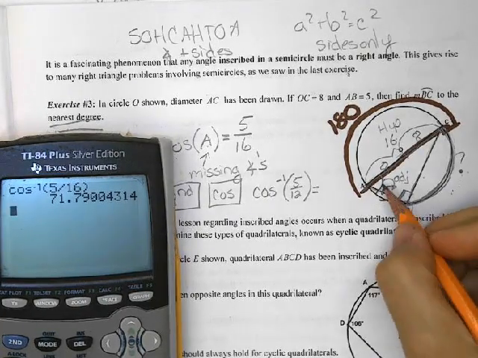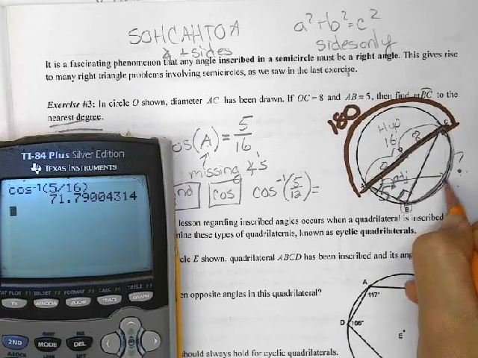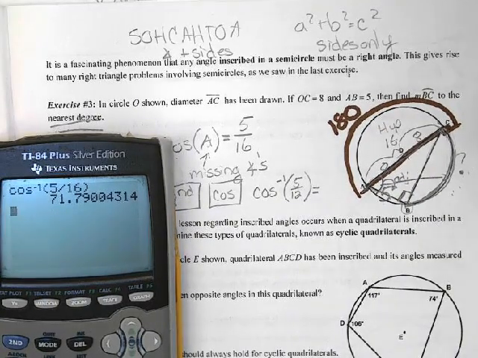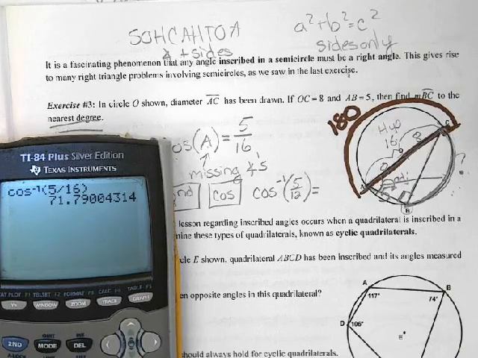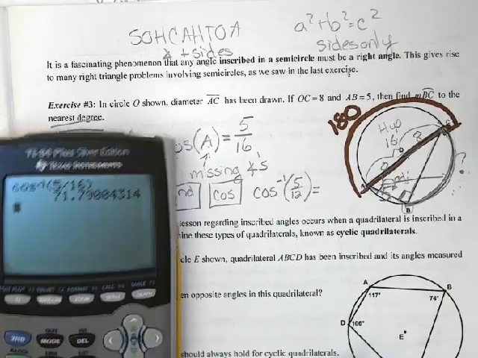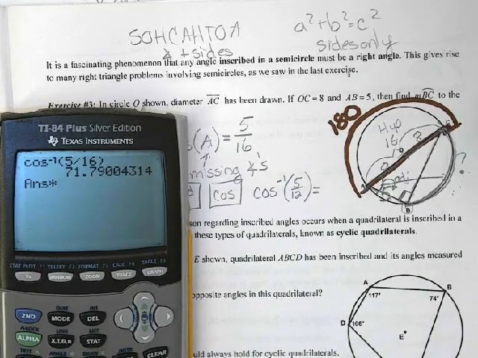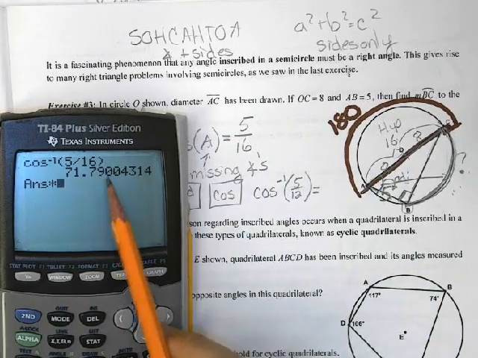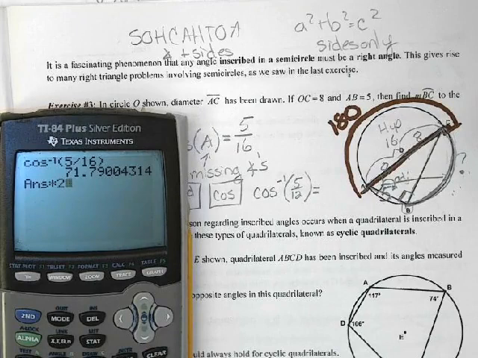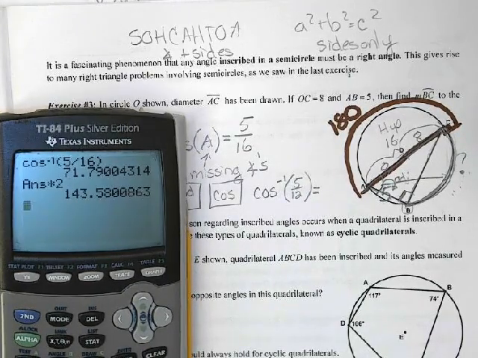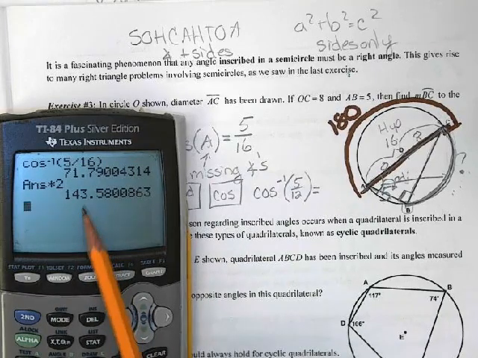How do I get from this angle to this arc? Do I divide it by 2 or multiply it by 2? I multiply it by 2. So now in my calculator, I'm just going to hit multiply, because it'll take the answer from up here, and I'm going to multiply by 2 and hit enter. What is this to the nearest degree?